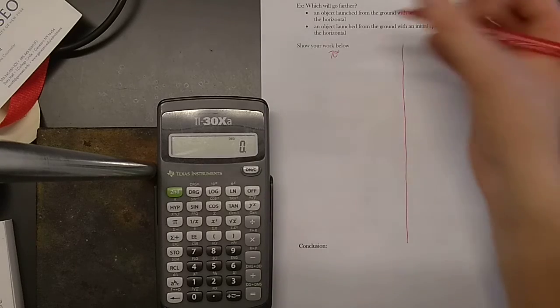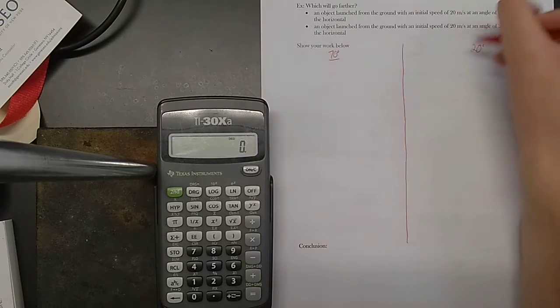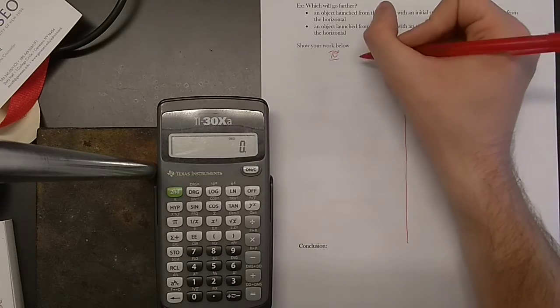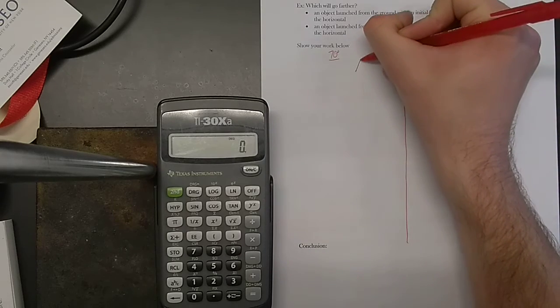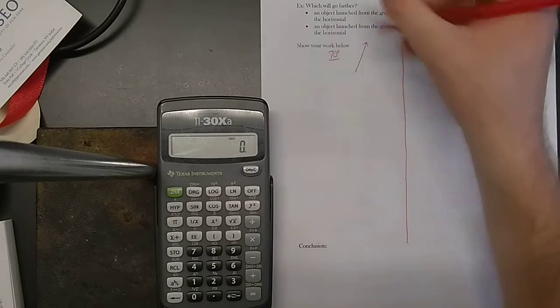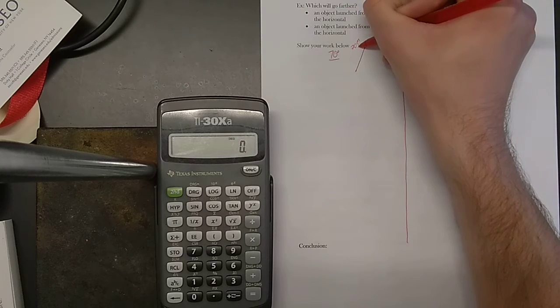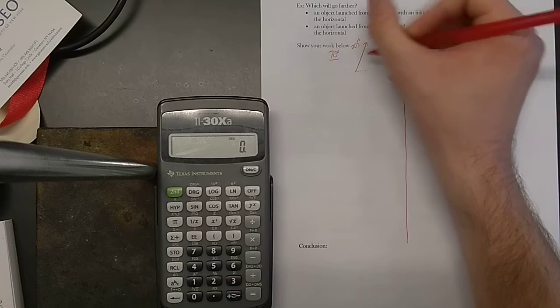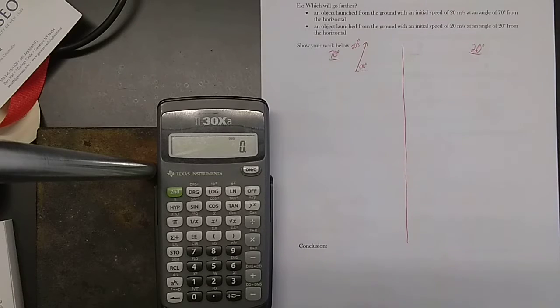So the very first thing I'm going to do is make a sketch. Let's do the 70 first. You guys can do the 20 on your own later. I'm going to make a very quick sketch of the 70-degree launch. Okay, so it's 20 meters per second at an angle of 70 degrees.